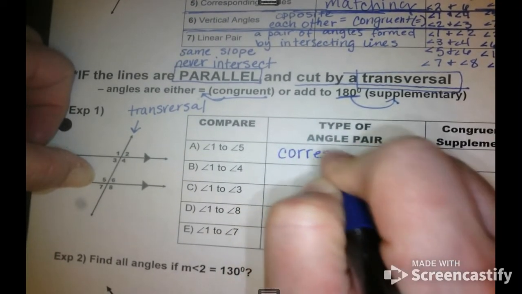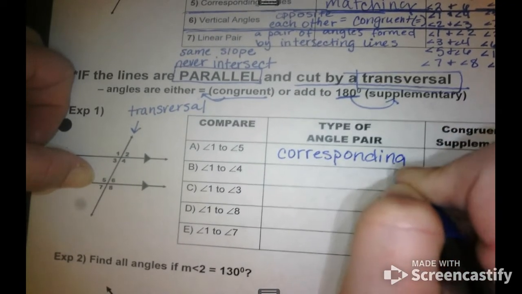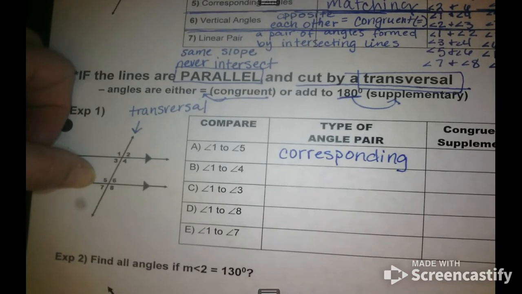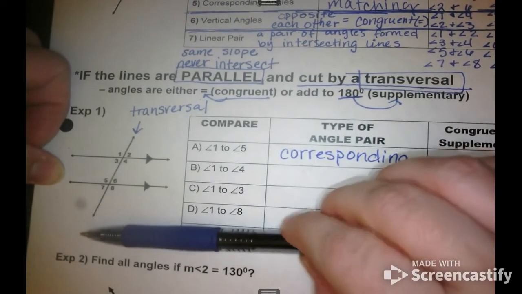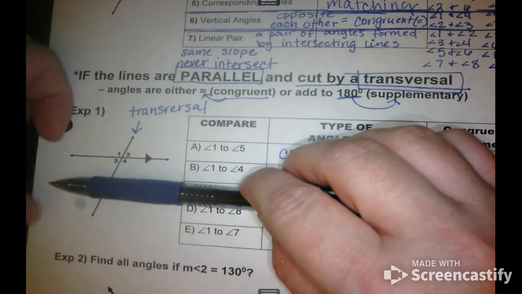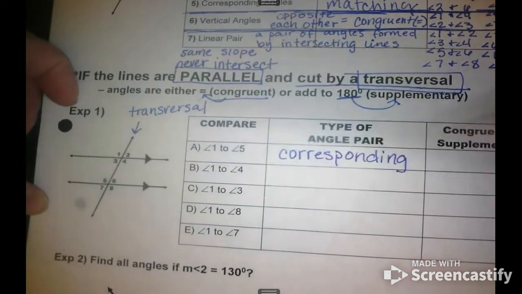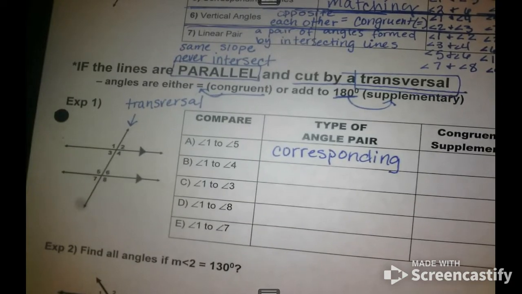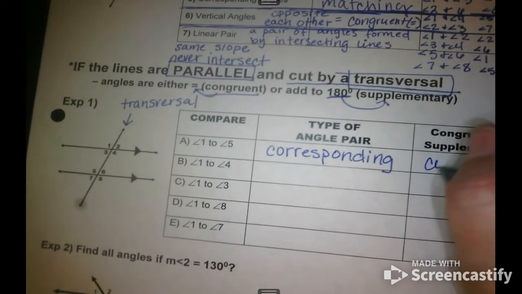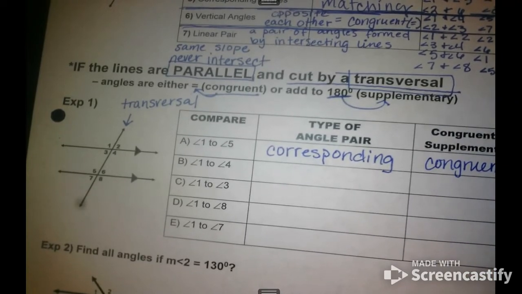Corresponding. What was the definition for corresponding? Matching. Should be supplementary. Do y'all agree that if I look at this picture by itself, and then I look at this one, they are the same types of angles? Yes. So if they are the same type of angle, they are what? Congruent. I'm only going to make you write congruent once, and then we can just write equal signs.